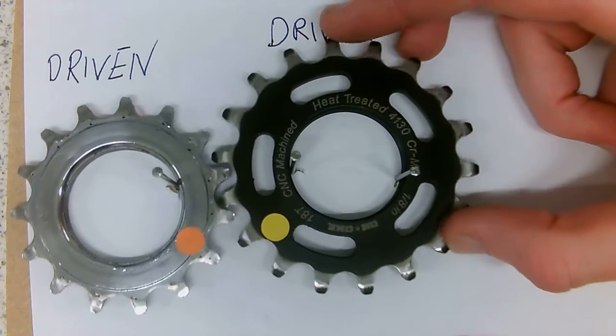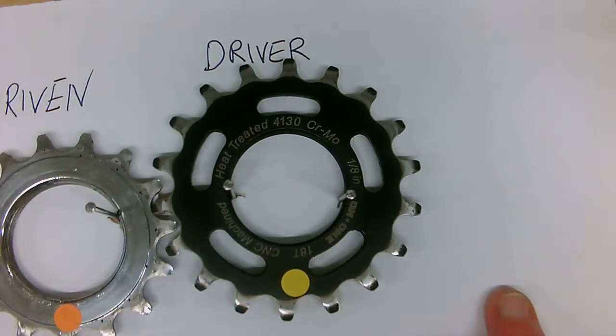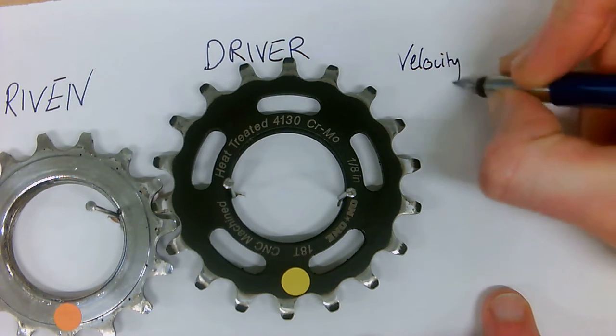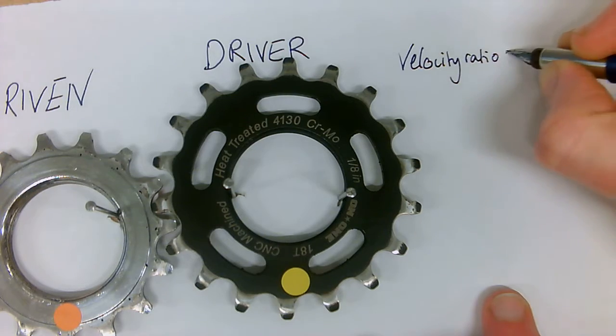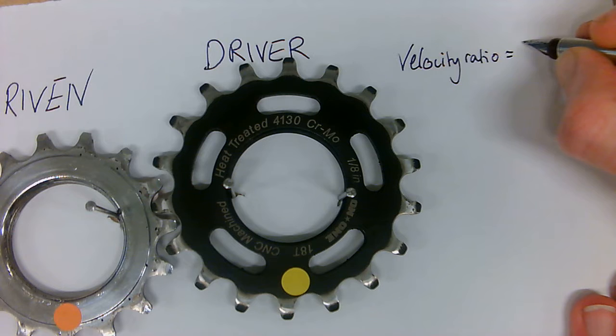something that we would call the velocity ratio. Now the velocity ratio is rather simple. It is how fast our output gear is rotating compared to how fast the input gear is rotating.